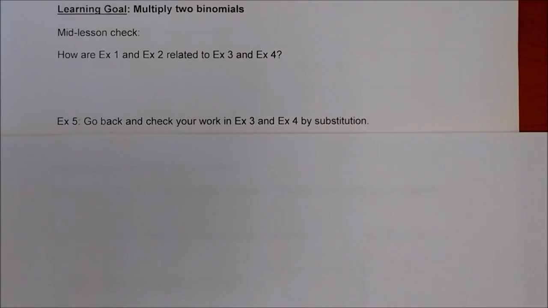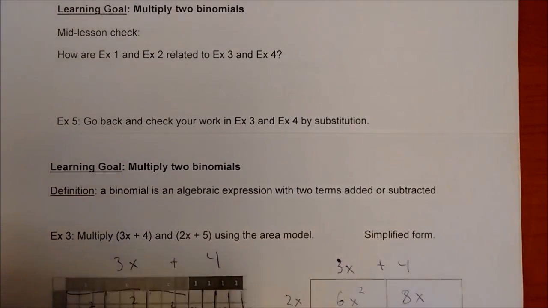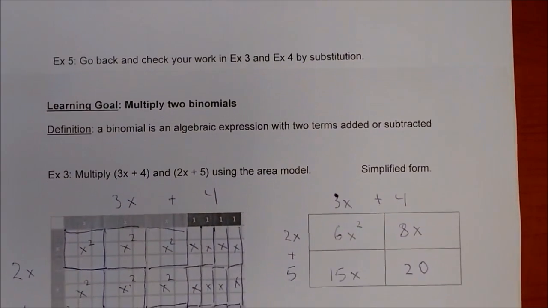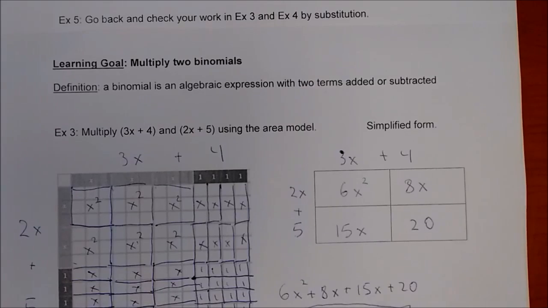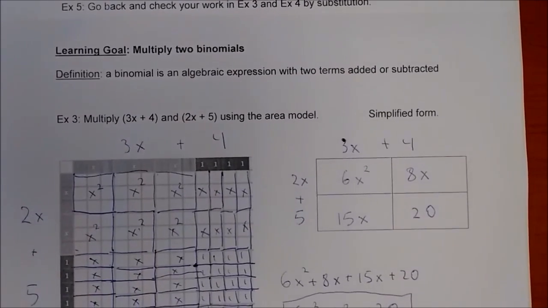So in example 5, we're going to go back and check our work in examples 3 and 4 using substitution. So if you remember example 3, we multiplied 3x plus 4 and 2x plus 5 to make a trinomial here, 6x squared plus 23x plus 20.